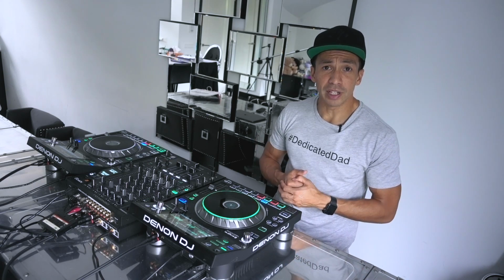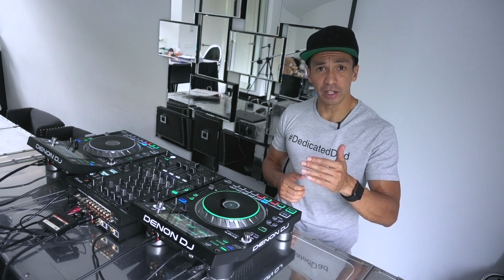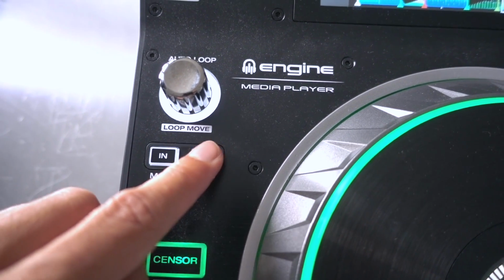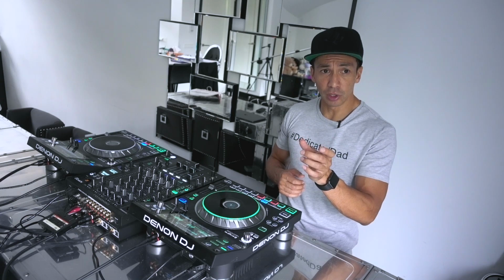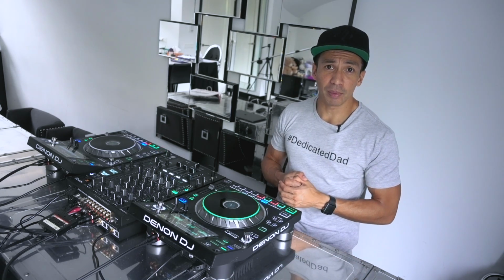What I very much do in sets is actually putting the track that's playing in a loop. And usually when you let the loop play, or even shorten a loop, you can kind of make your own climax.